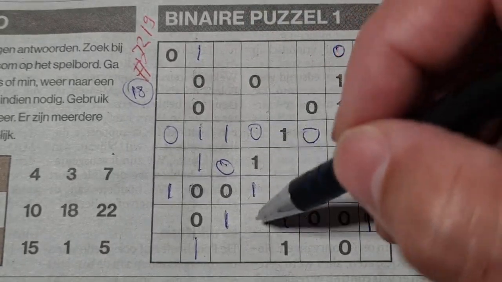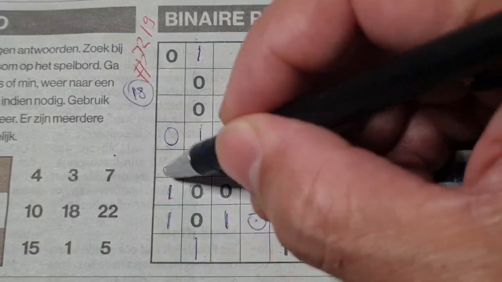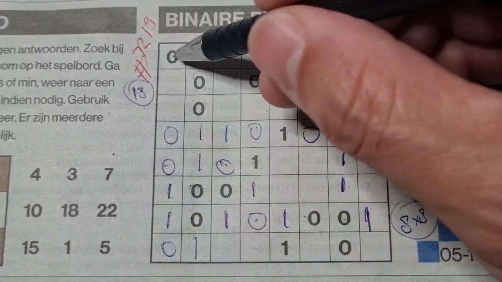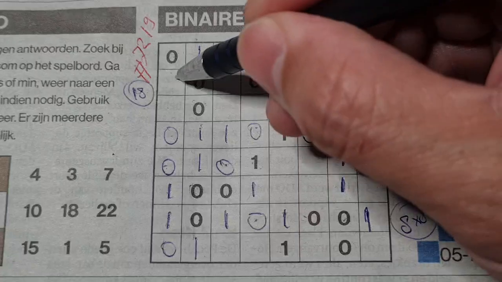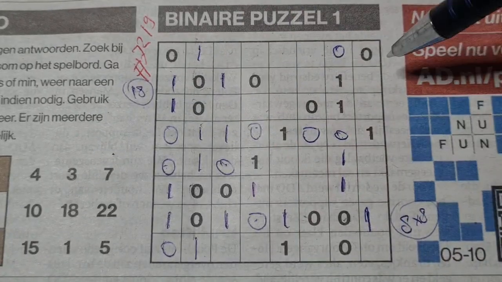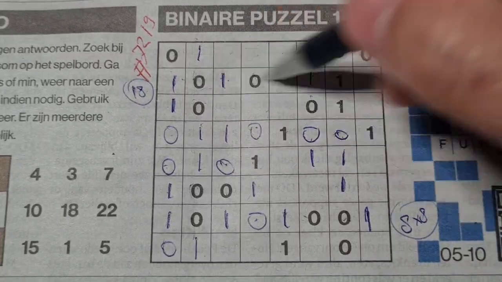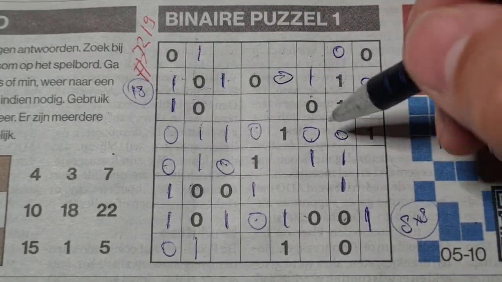Double one, here no, there no. 4 O's we have here, so the rest are ones. Double one, here no, there no. 4 O's we have here, so the rest are ones. Between 2 O's comes an 1. Double O, here one, there one. 4 ones we have here, so the rest are O's.